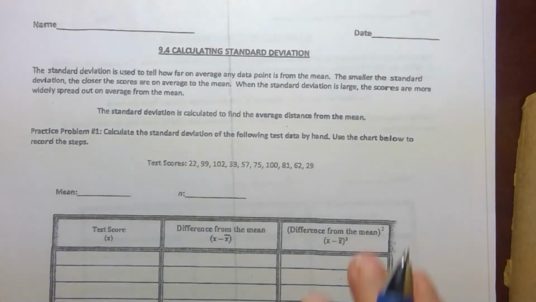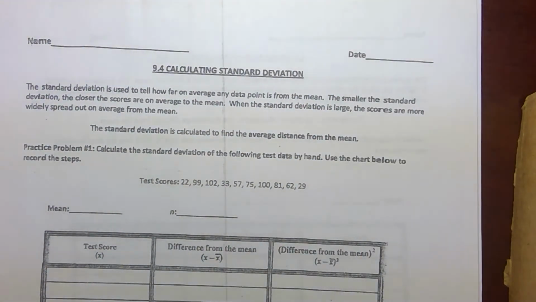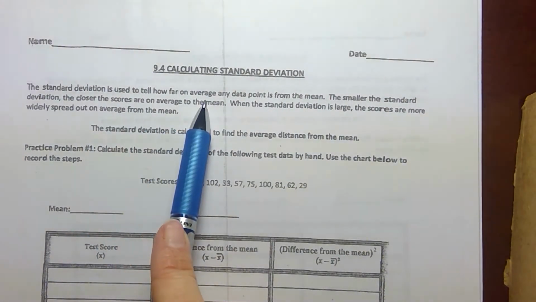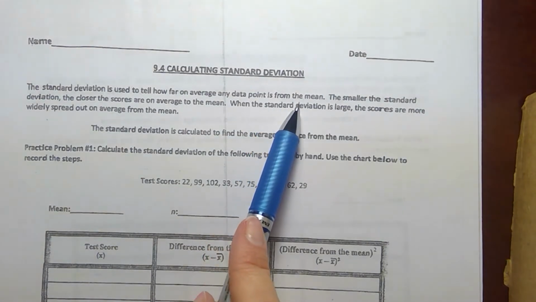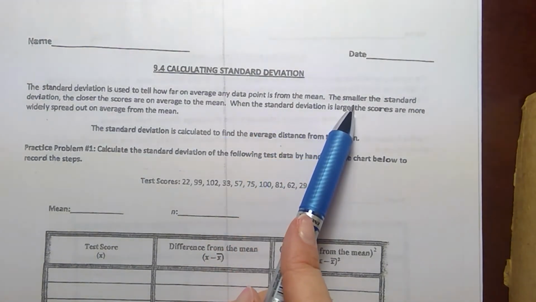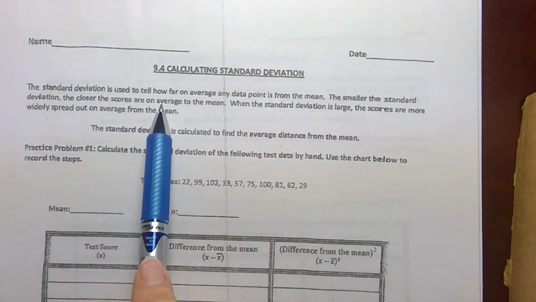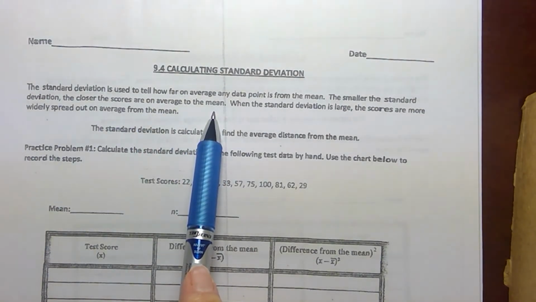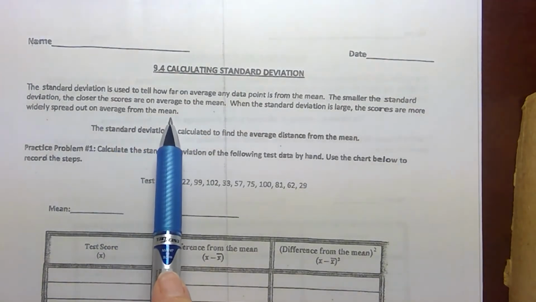Okay. So standard deviation is a measure of dispersion or spread. It's used to tell how far on average any data point is from the mean. The smaller the standard deviation, the closer those scores are on average to the mean. And the larger the standard deviation, the more widely spread out the scores are on average from the mean. So standard deviation is an average.